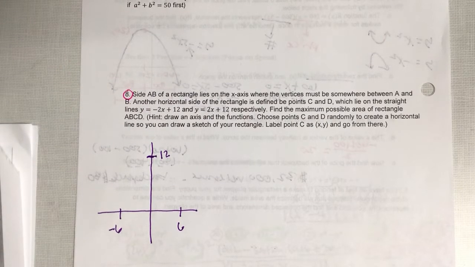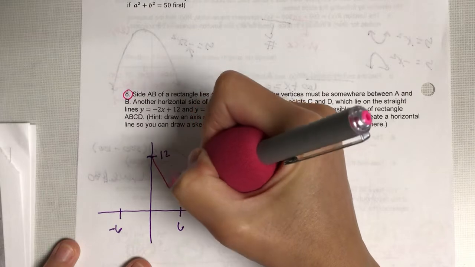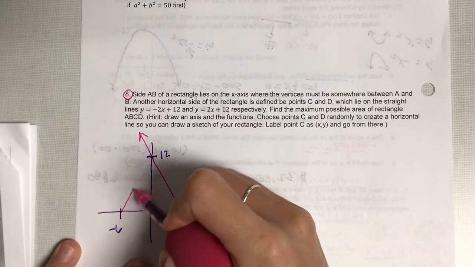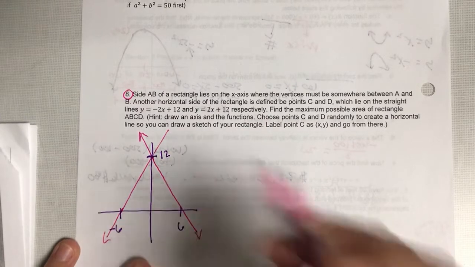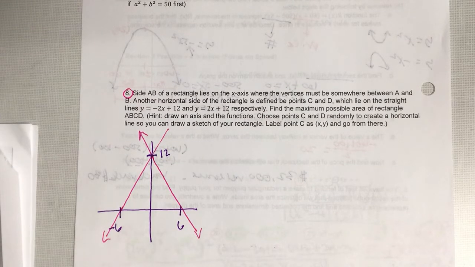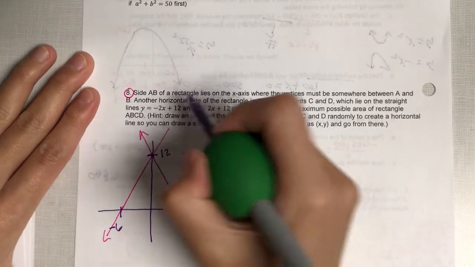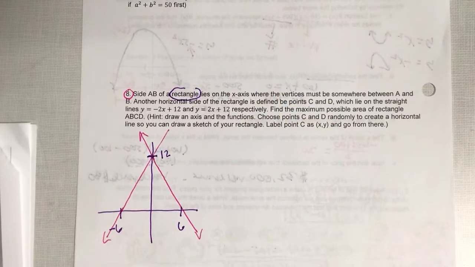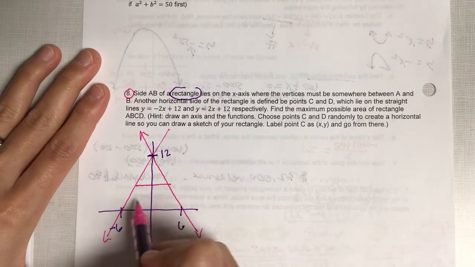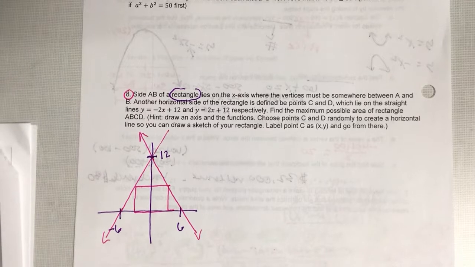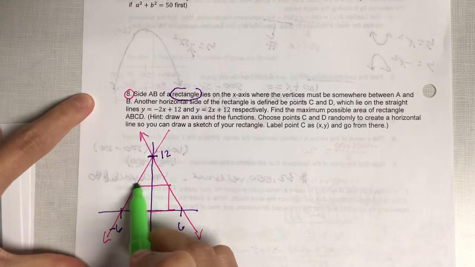So let's go ahead and connect them. So here's my negative linear function, and here's my positive linear function. And it says to put something for AB and something for CD. It really doesn't matter where you put it, but all we know is that it's going to make a rectangle. So why not just split it right here and go straight down, and there's our rectangle. So this is our goal right here.